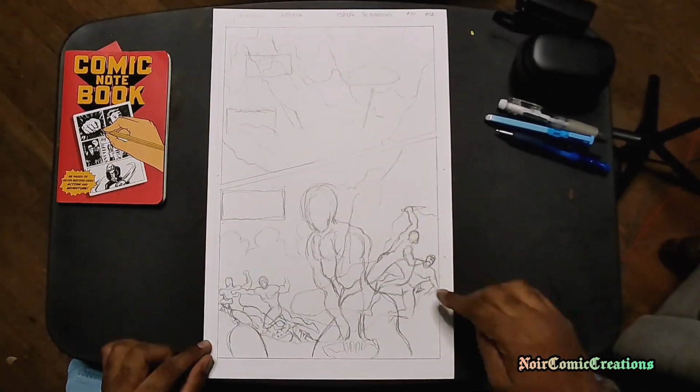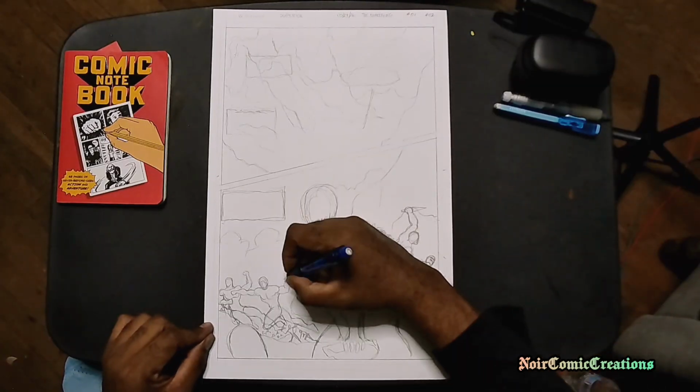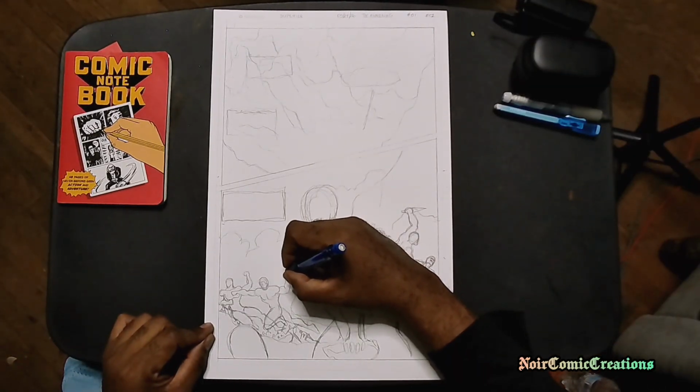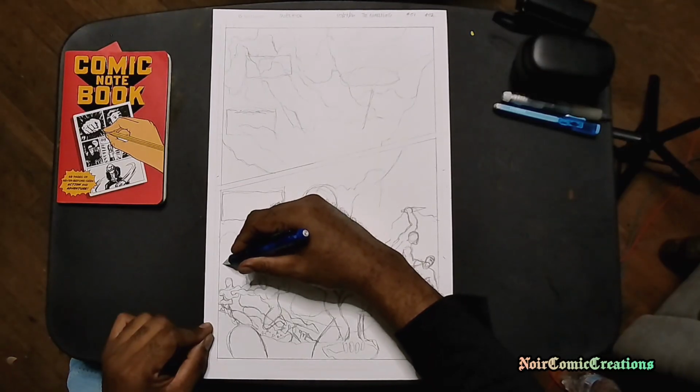All right, so y'all got that? Y'all see how I got this laid out? You know what? One side is gonna have knives. The other side's gonna have swords.